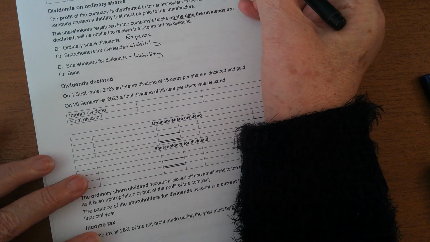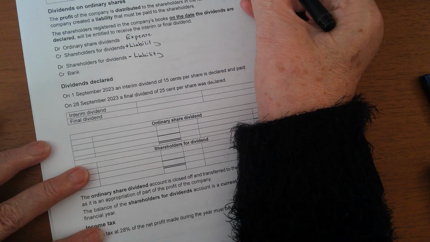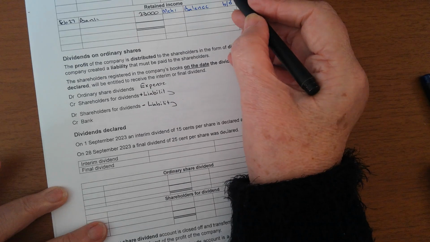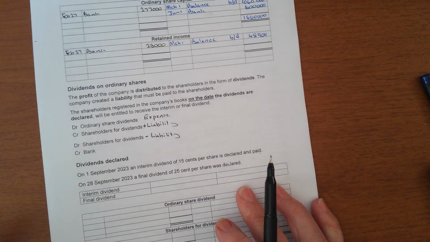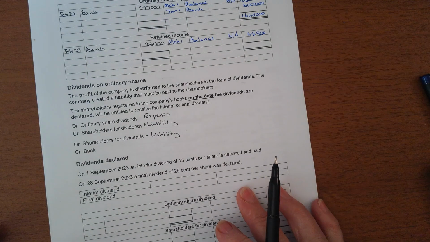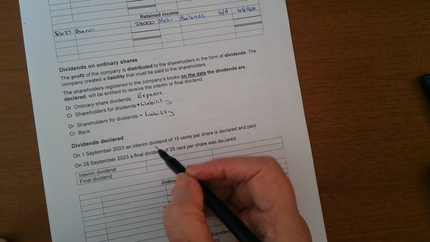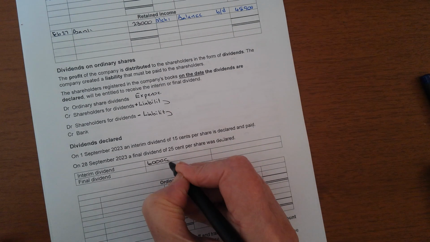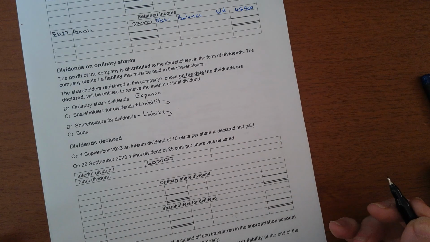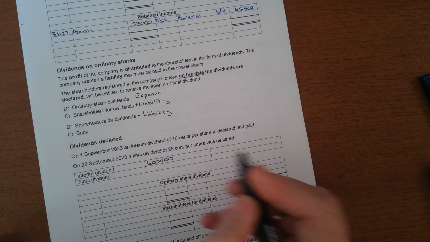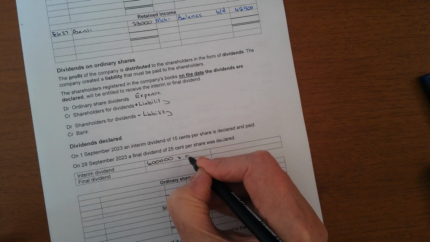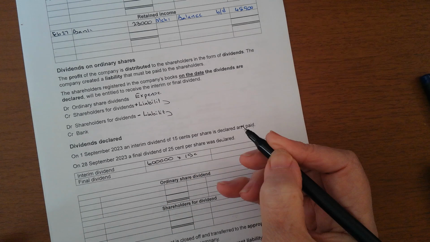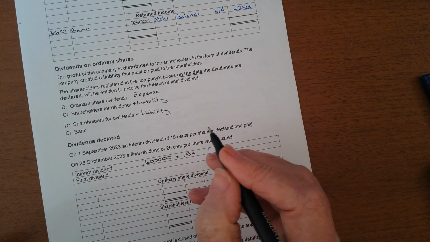How many shares do we have on the 1st of September? 200,000, 200,000, 200,000, so it's 600,000 shares. So I will indicate that on the 1st of September, there are 600,000 shares in issue. They pay out 15 cents, so that gives you 90,000 rand.